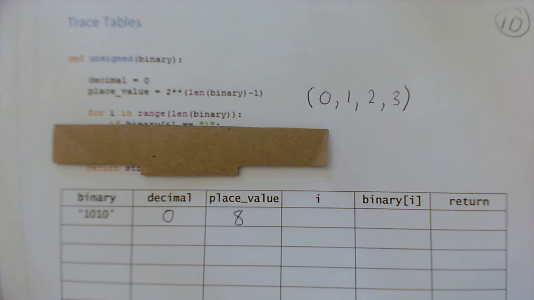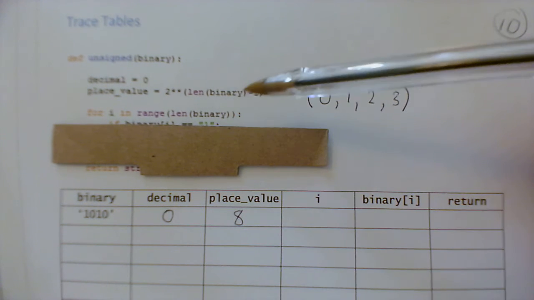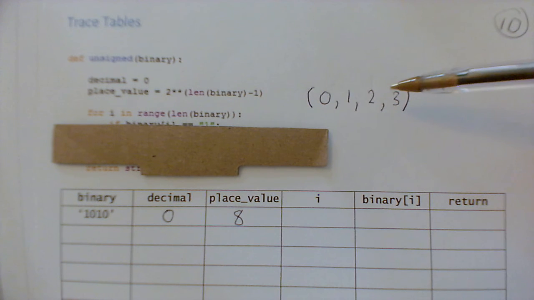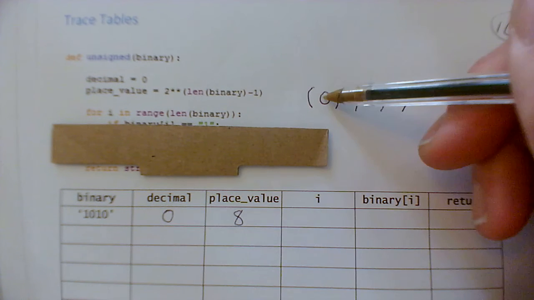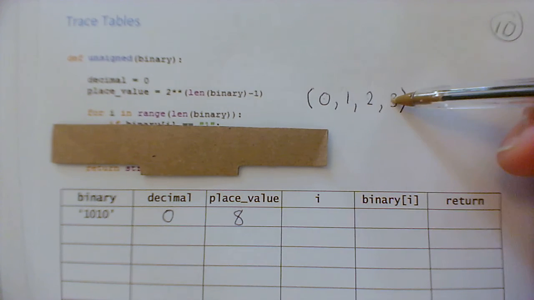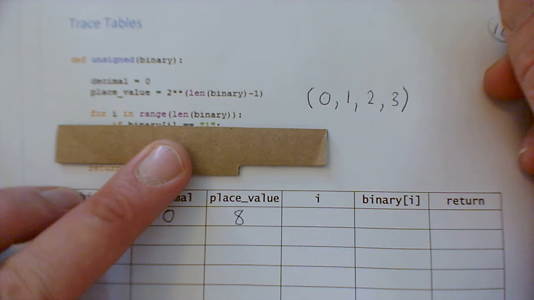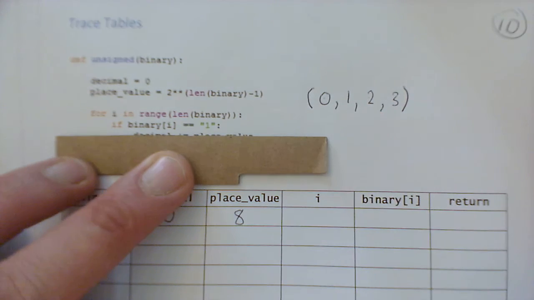So a little bit awkward, a little bit difficult to understand, however that's what happens. And this is a definite iteration, so it means it's going to repeat the indented code 4 times, and i is going to be each of these values. So we'll move on.